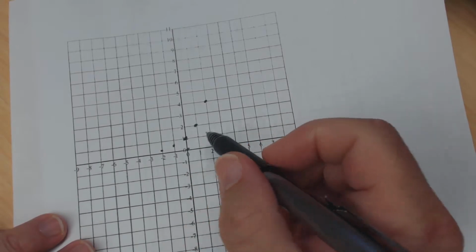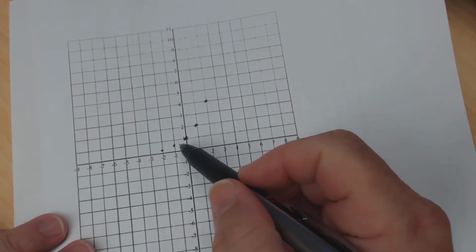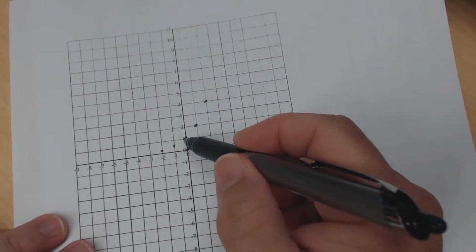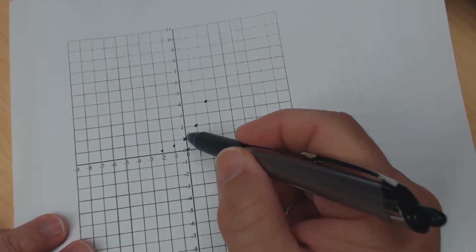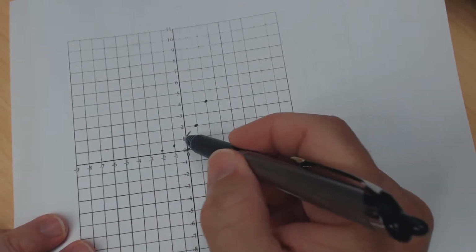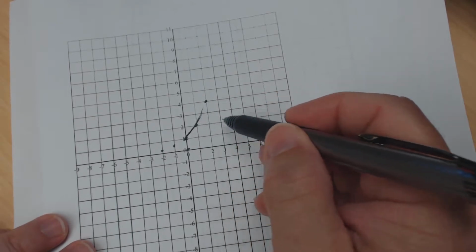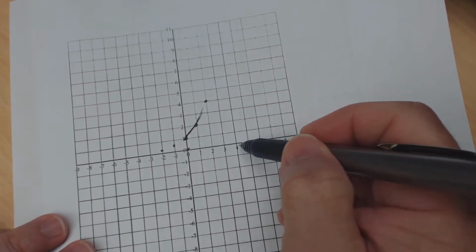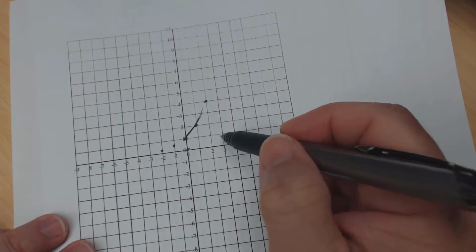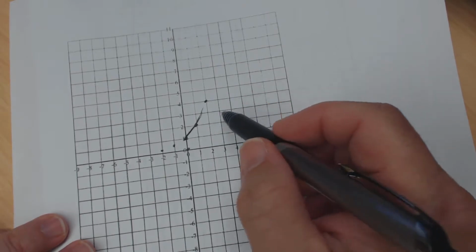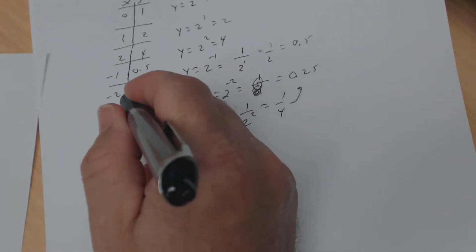And so I want you to notice something. As I draw the graph going to the right, let's go ahead and pick another number for x. Let's say x is 3, just to see what's happening.